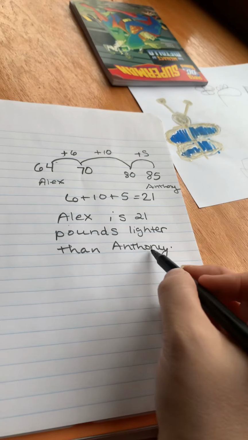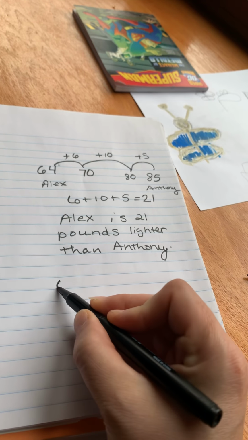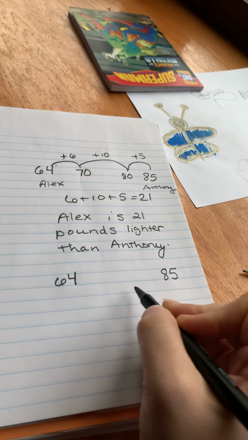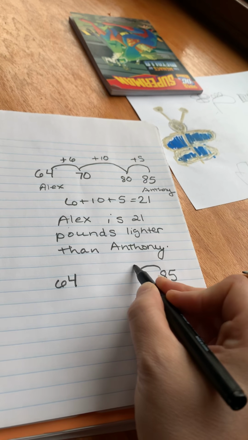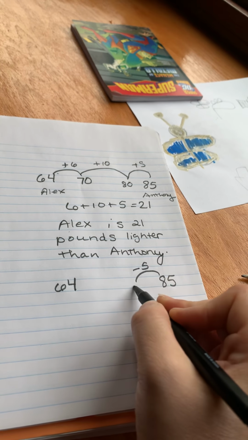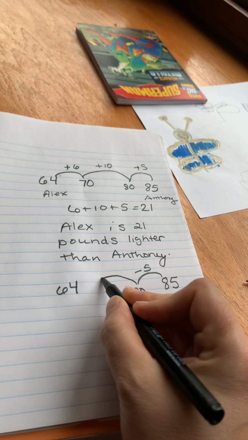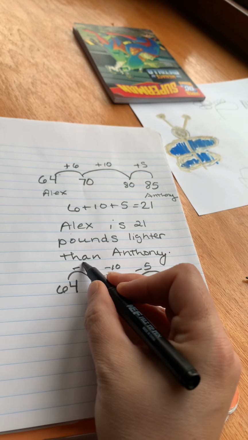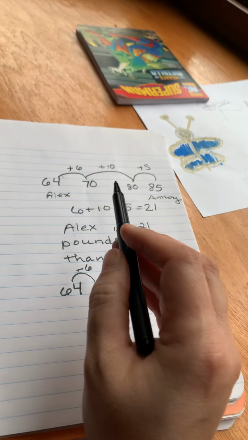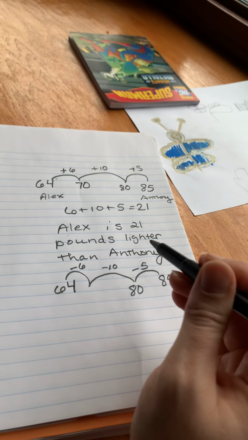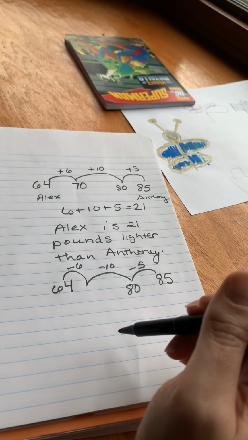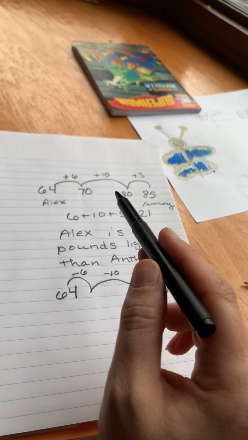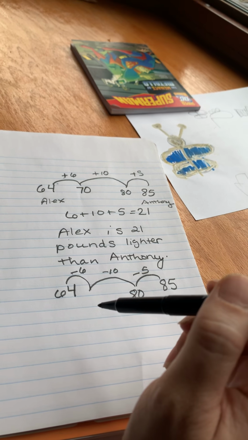All right, now we could also subtract to figure out the difference. I just want to show you two ways to do this. We could do 85 and 64. We could subtract to get to the next 10. We subtract 5, gives us 80. We could subtract 10 and subtract 6. Do you see how those number lines look very similar? Still adds to 21. 10 plus 6 plus 5 is 21. Okay, the difference is going to be the same. You pick the open number line when you're solving your problems that works best for you.